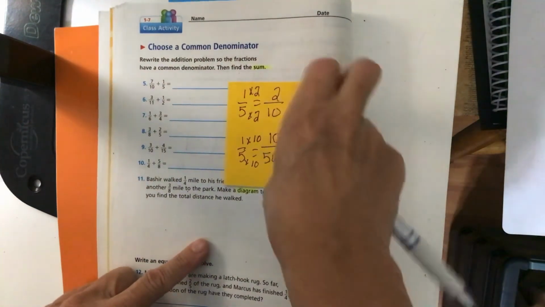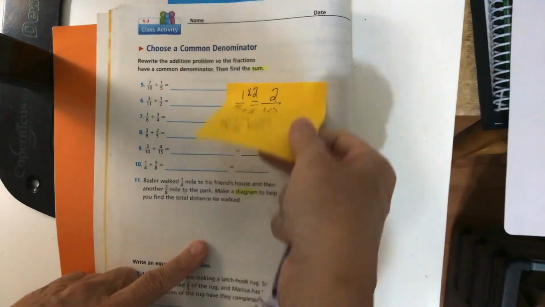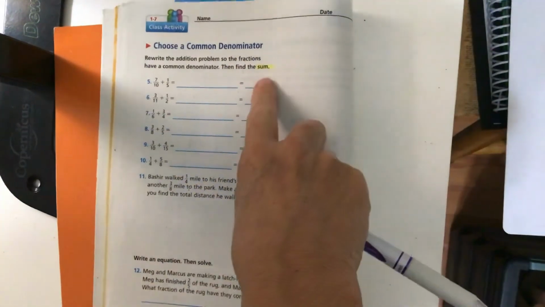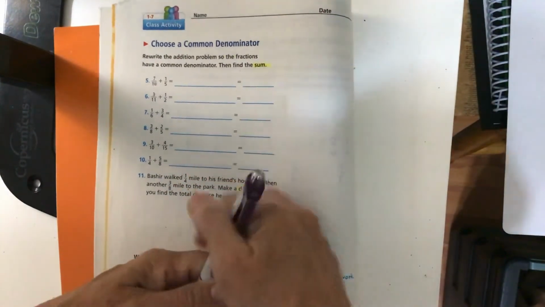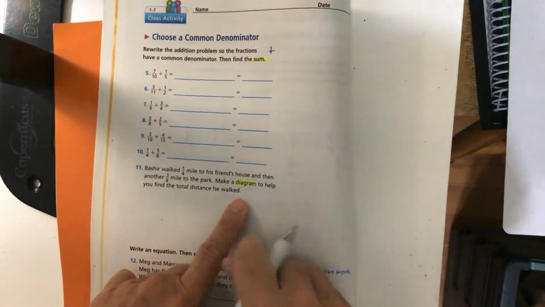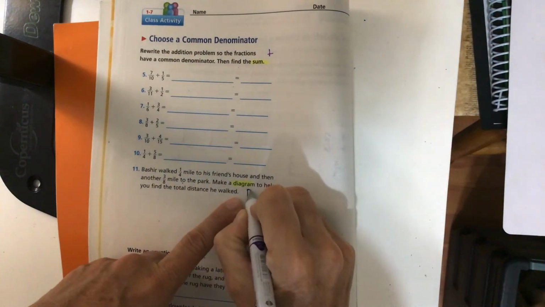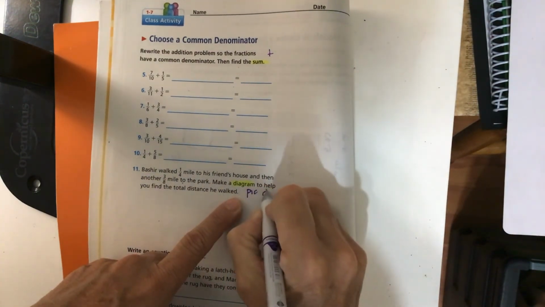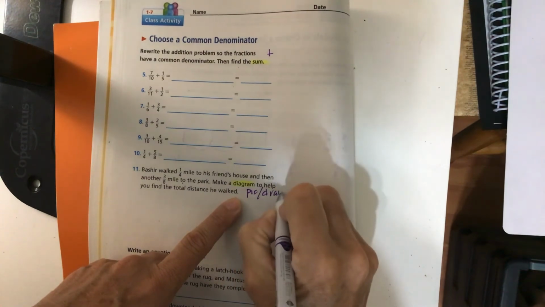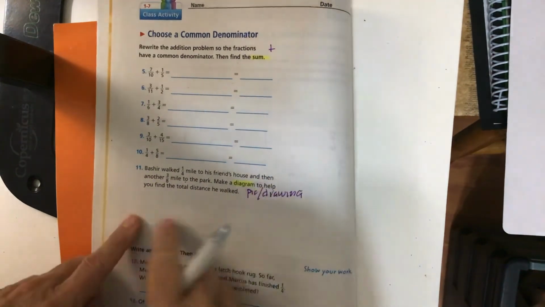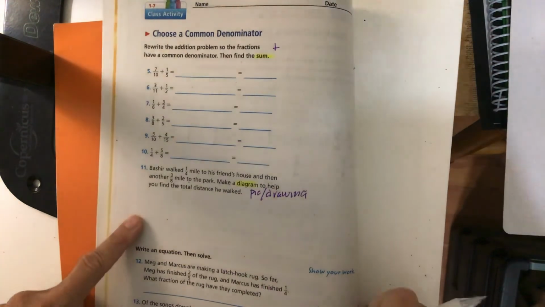But what I want you to notice, I've highlighted a couple pieces of vocabulary for you. Remember, sum means addition. And down at number 11, make a diagram means a picture or a drawing to help you. So you're going to actually draw maybe a little map to show the distance.